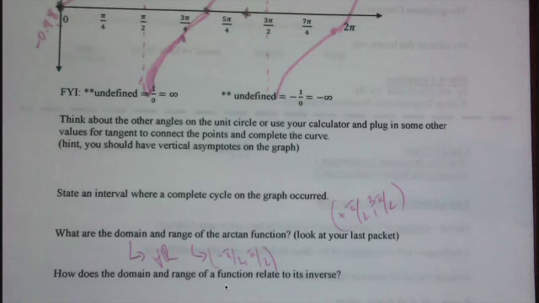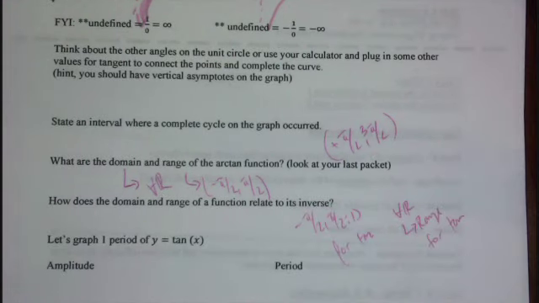The domain and range of a function relate to its inverse by switching the y's and the x's, which means that your domain for tangent will be from negative pi over 2 to pi over 2, and your range will be all real numbers. So I wrote it in here for you. From negative pi over 2 to pi over 2, that's going to be your domain for the tangent graph. All real numbers will be the range for the tangent graph.